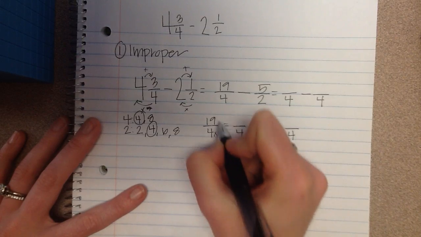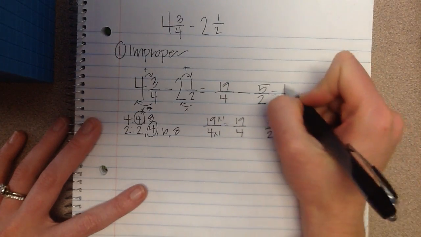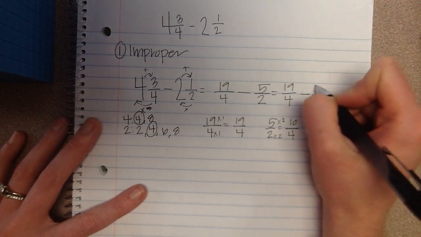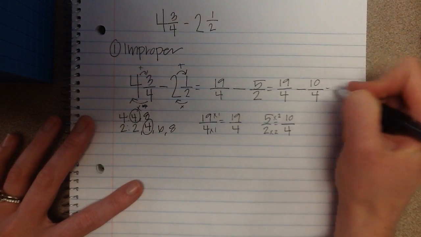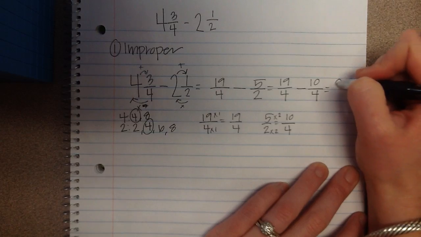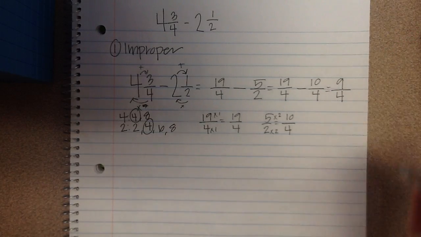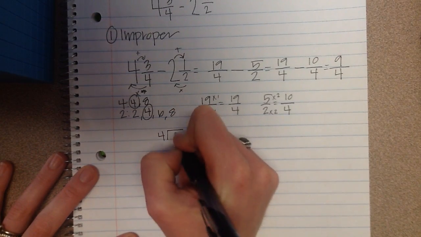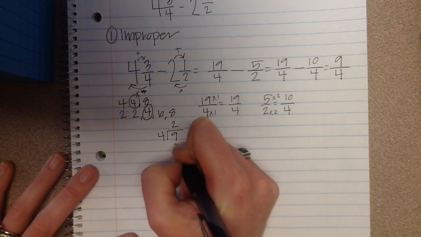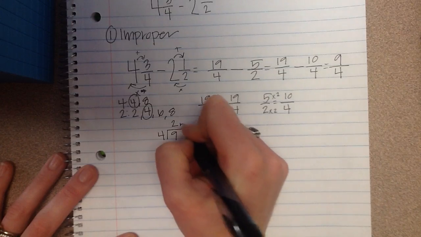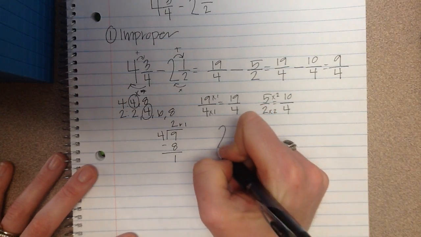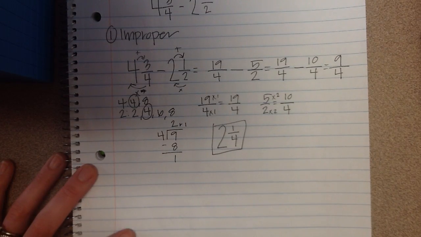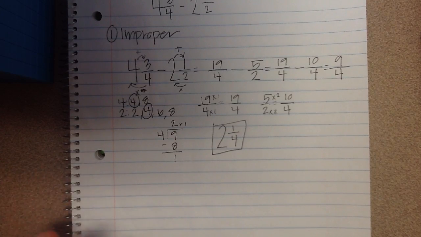4 times 1 equals 4, so 19 times 1 equals 19. And 2 times 2 equals 4, so 5 times 2 equals 10. Okay? When I do 19 minus 10, I get 9 over 4. That is improper. So, I'm going to do 4 on the outside, 9 there, 2, remainder 1. So my answer is 2 1/4. And I know because it's 1 over 4 that it is in simplest form.